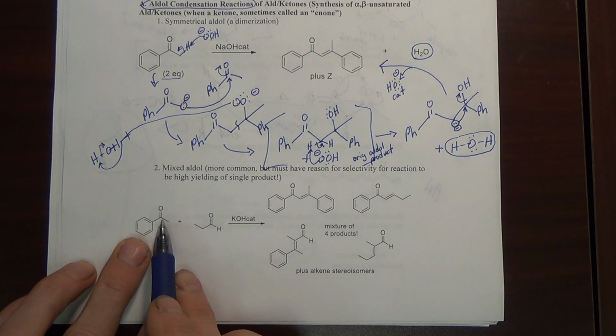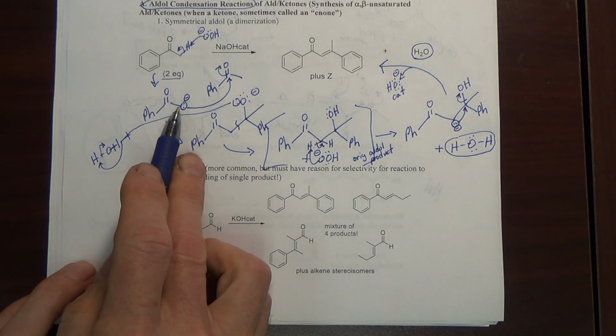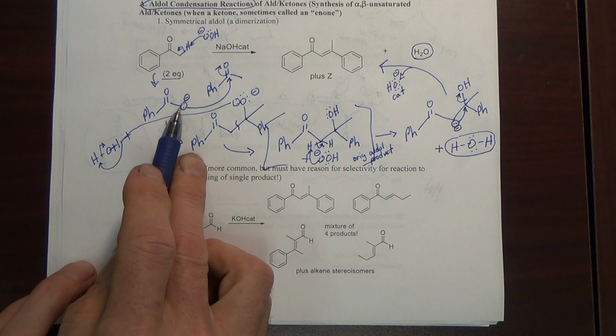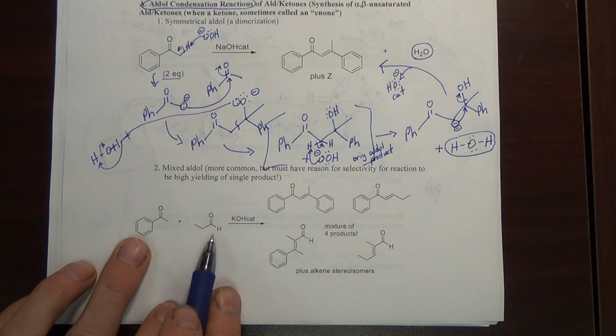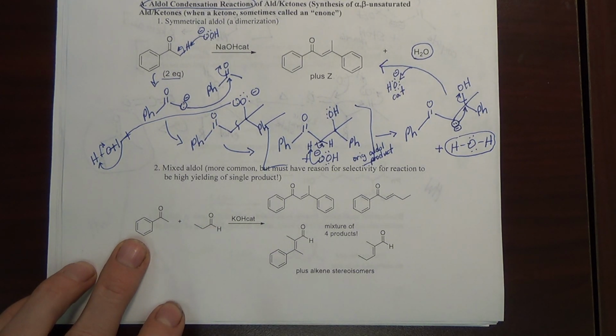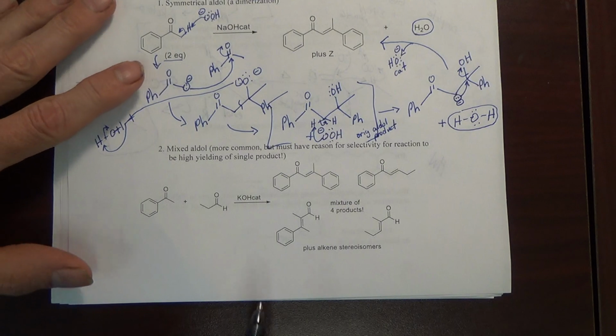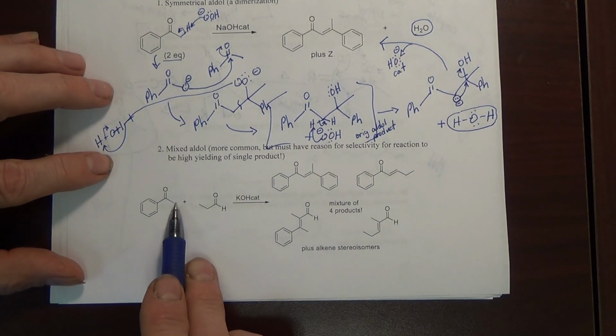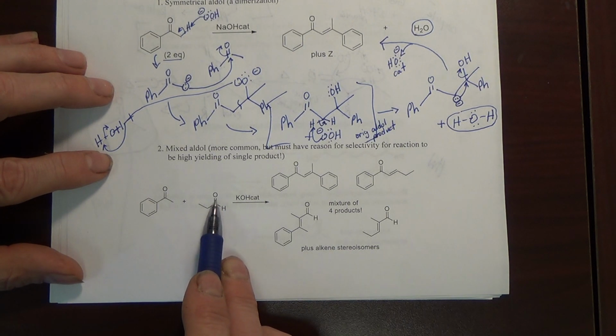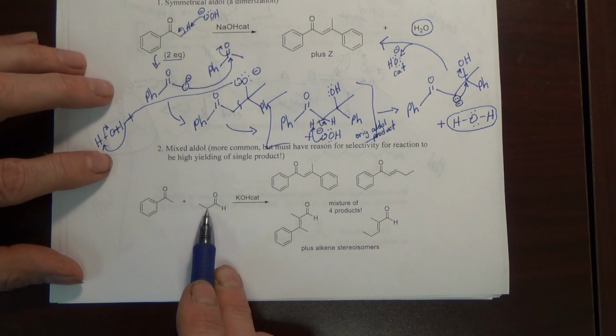But if this enolate here, instead of reacting with another of itself, reacted with this aldehyde, you would get a different product. Now the same thing over here. Instead of making enolate alpha to this ketone, we could theoretically make it alpha to this aldehyde.